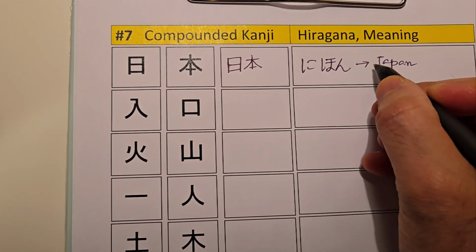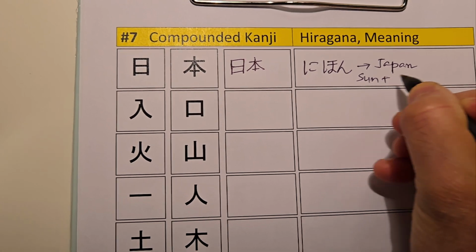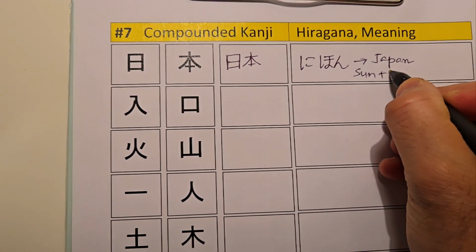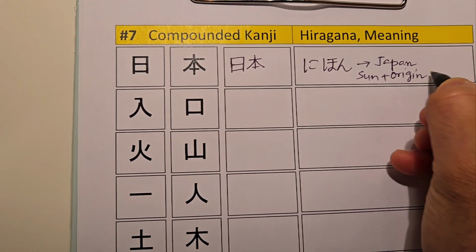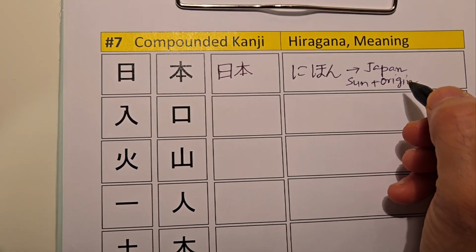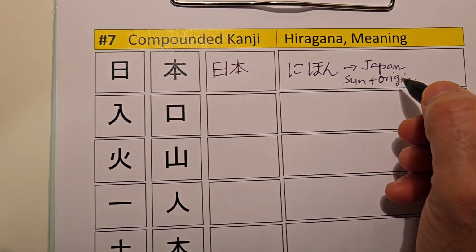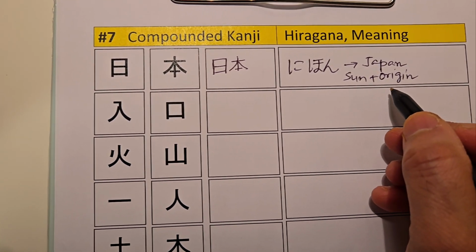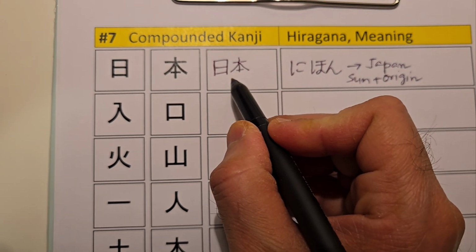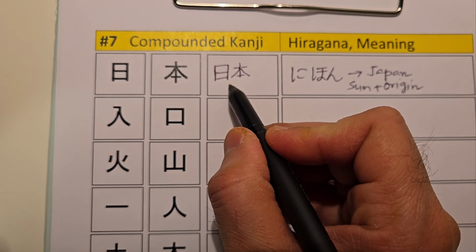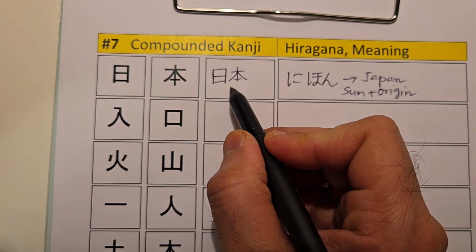So Ni, this is the sun, plus this is the root or origin. So origin of sun, that means the land of rising sun. It's in the far east. Japan is in the far east, so it's the land of rising sun. So from there it has got this kanji, the land of rising sun, or Nihon.